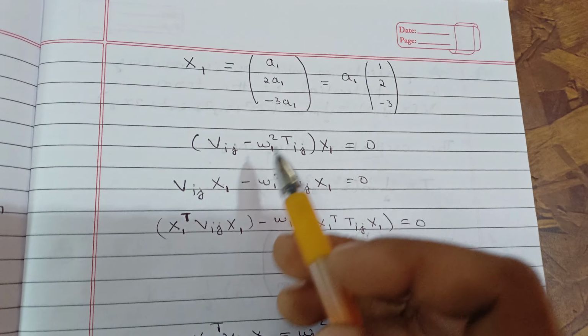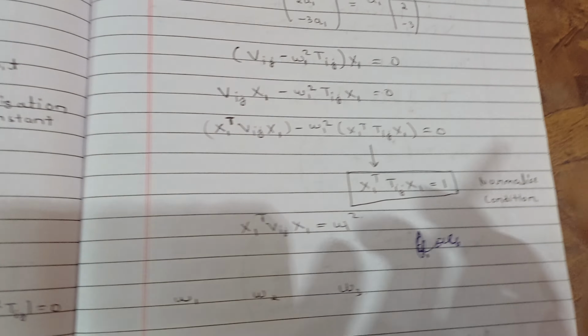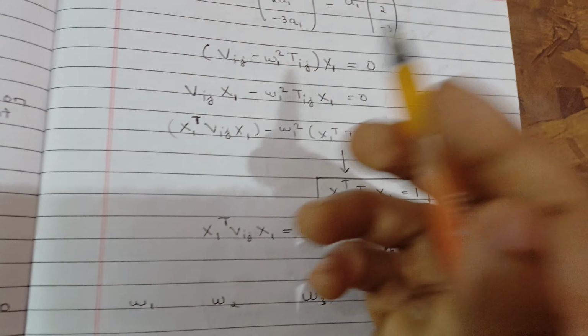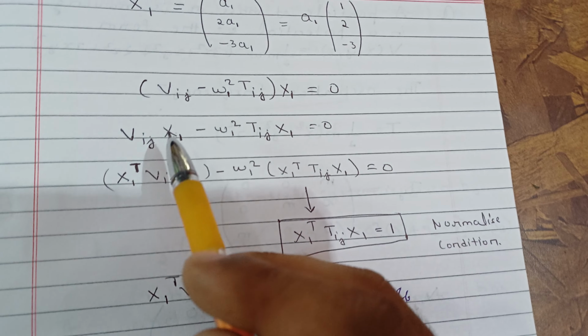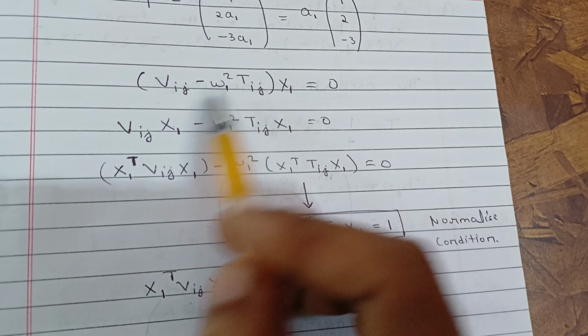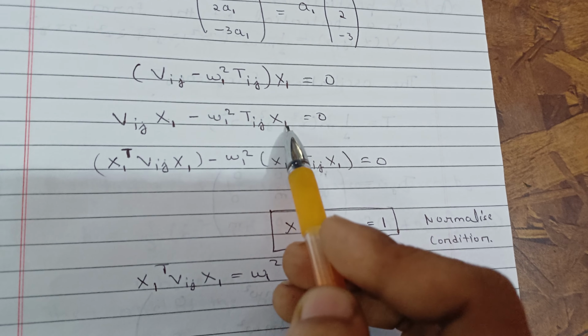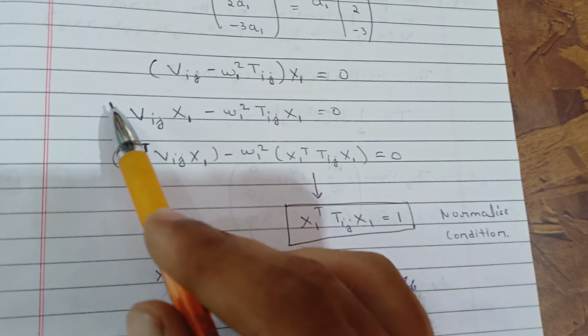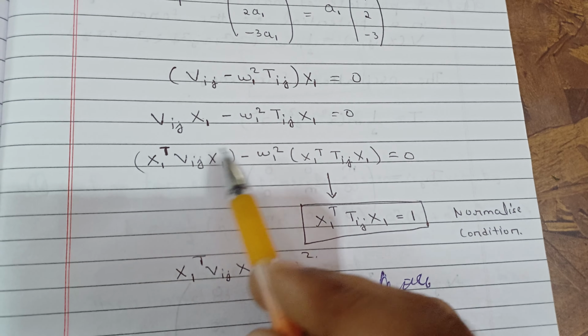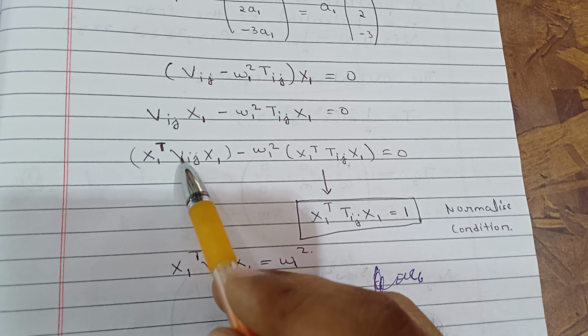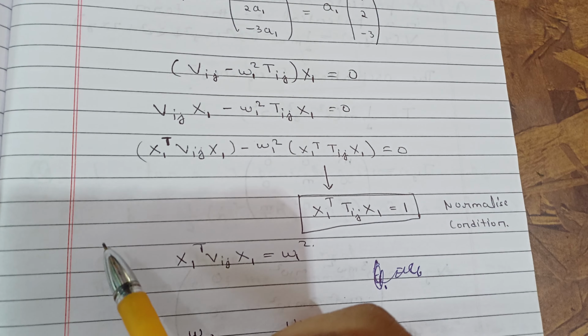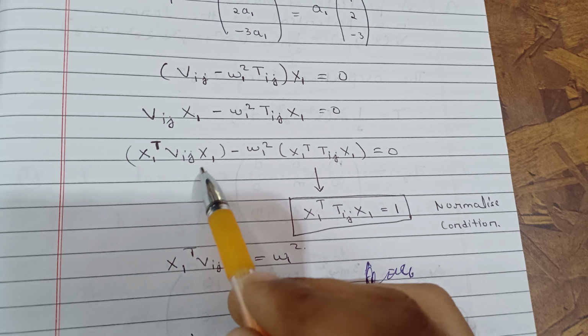So now we need to normalize this equation. We know this equation from here. So how can we normalize? What is the meaning of normalization? See, here you have a matrix, somewhere you have something else. You need to make a simple equation which includes only numbers. So how can you do that? Multiply with x1 here and x1 here. Now see, if you multiply with x1 transpose on this side and x1 transpose on this side, if this is a column vector, then this will be a row vector. So 1 by 3 and 3 by 1, and this is 3 by 3. So 1 by 3 times 3 by 3 times 3 by 1 will give you 1 by 1.